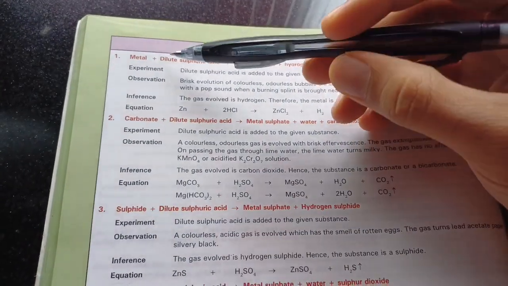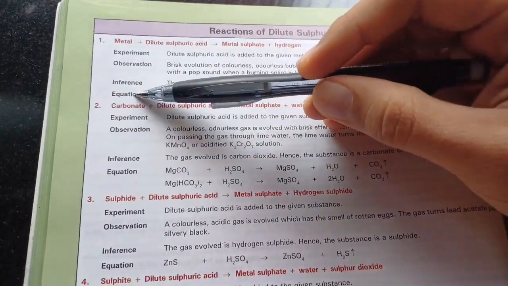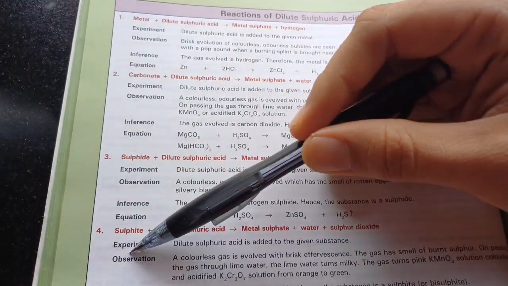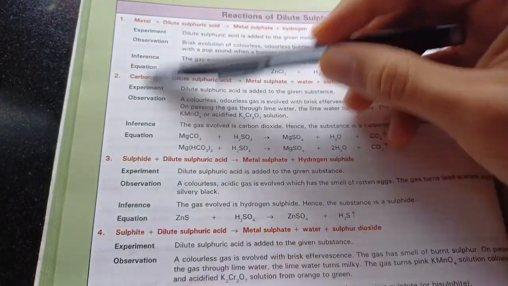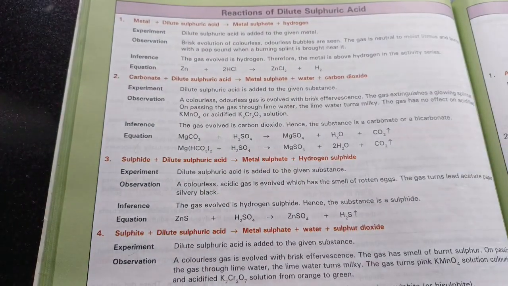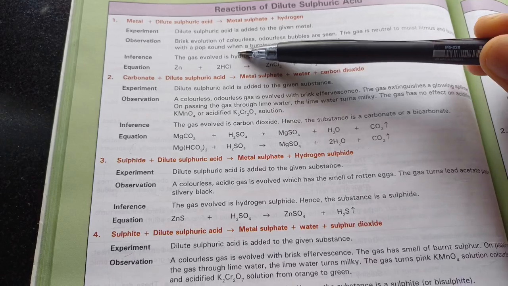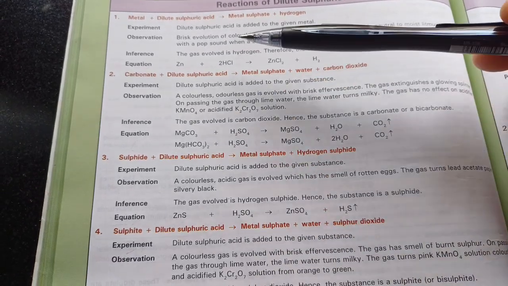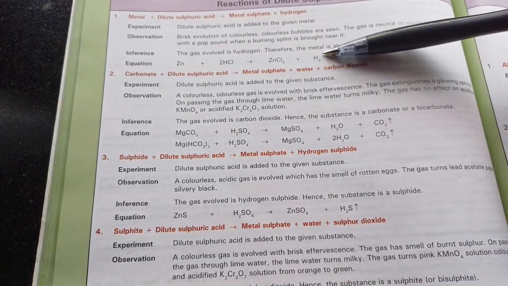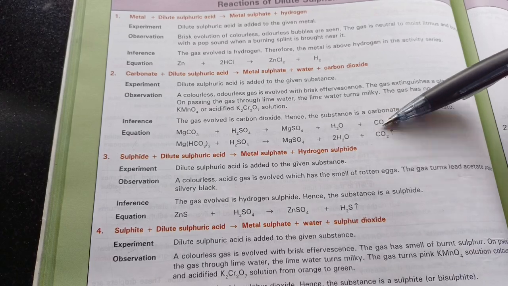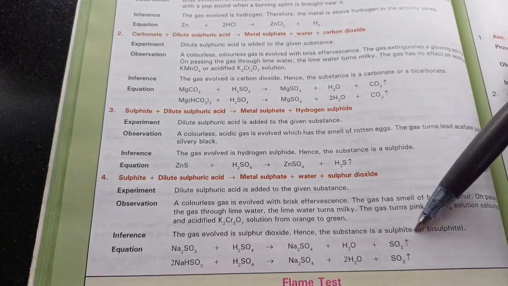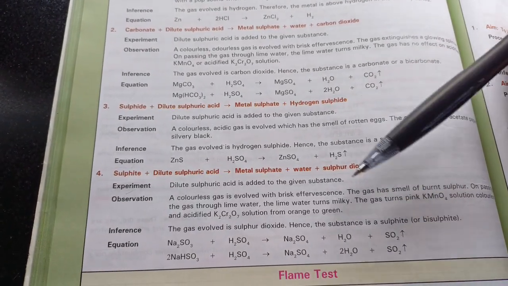Now, if you have 4 objects, a metal, a carbonate, let's say calcium carbonate, calcium sulfide, and a calcium sulfite, and calcium metal, or 4 white powders in 4 beakers, how will you identify which one is which? Well, add dilute HCl in all 4 of them, or dilute H2SO4 in all 4 of them. Here, hydrogen is given, so do the hydrogen test. Here, carbon dioxide is given, so do the carbon dioxide test. Here, H2S test, and here, SO2 test, and that's how you can identify what type of substance it is.